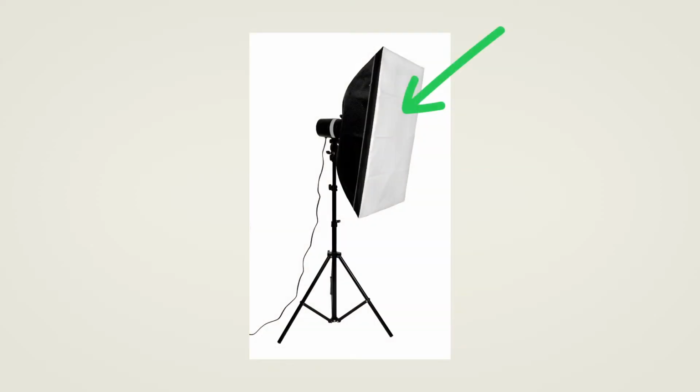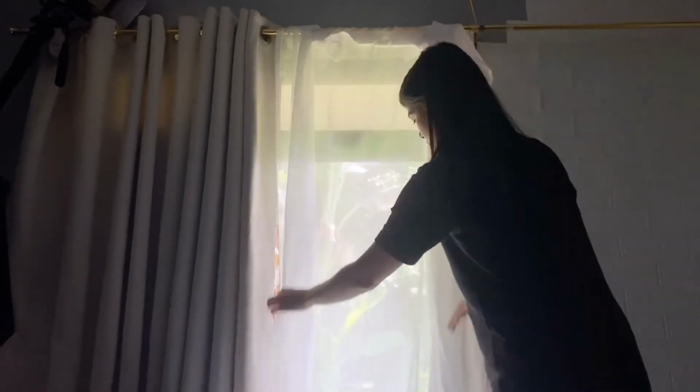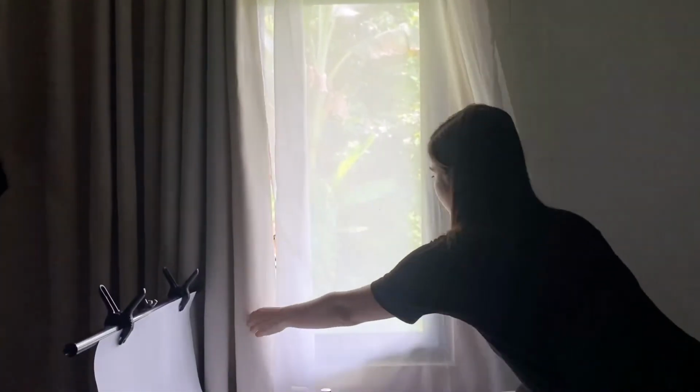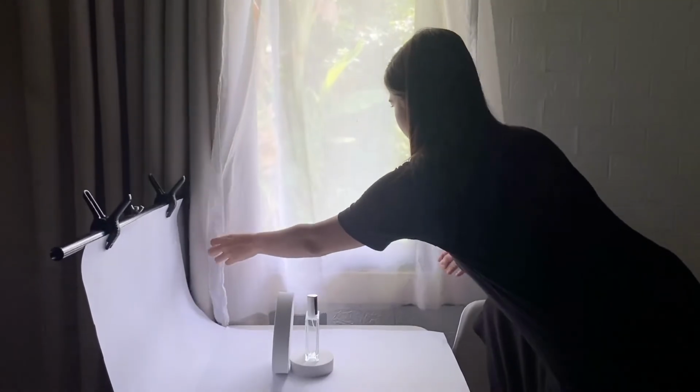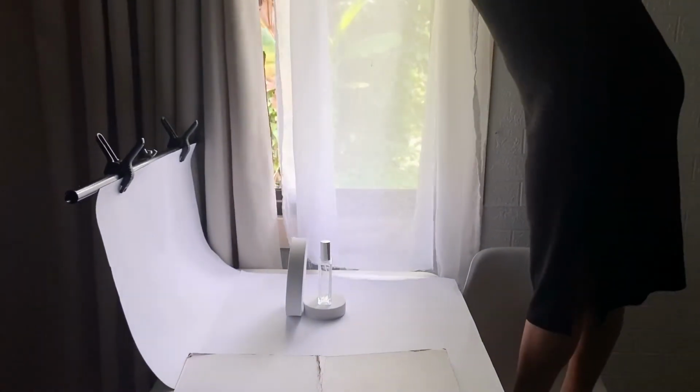They can be soft boxes like this, white curtains, or anything white and thin that you can place between the light source and the subject to disperse the light. So if you want a soft and balanced feel on your product photos, then diffusers will be your best friend.